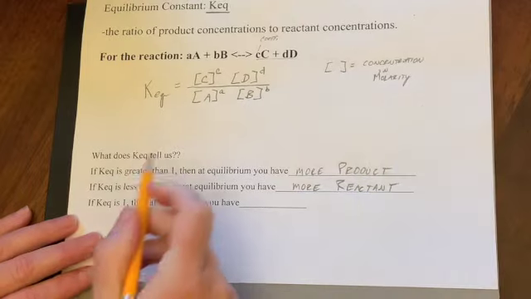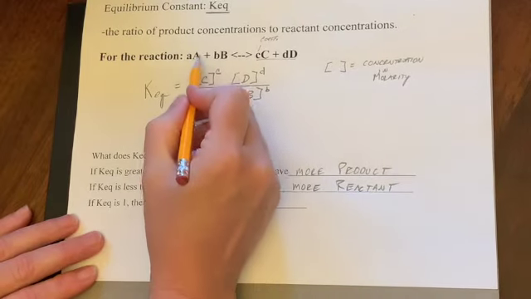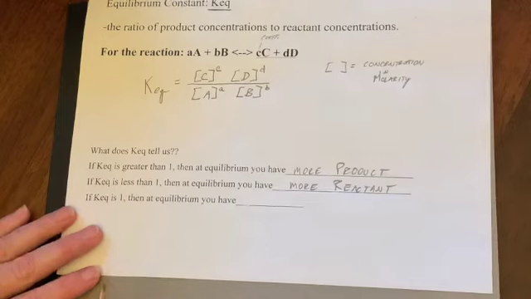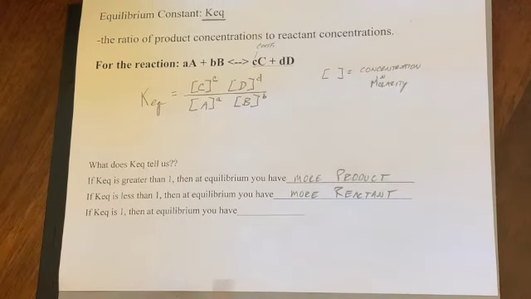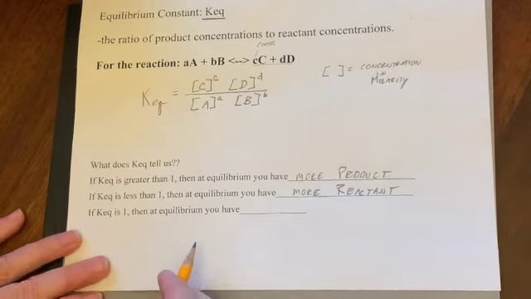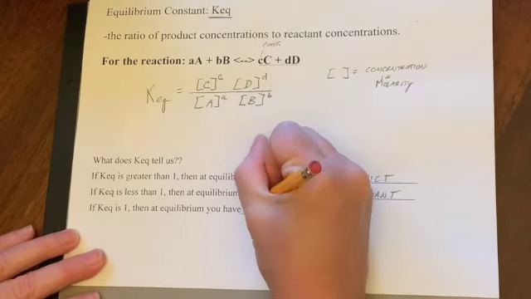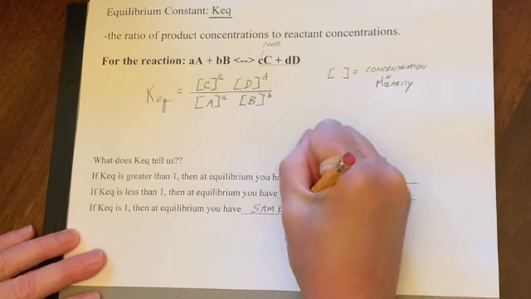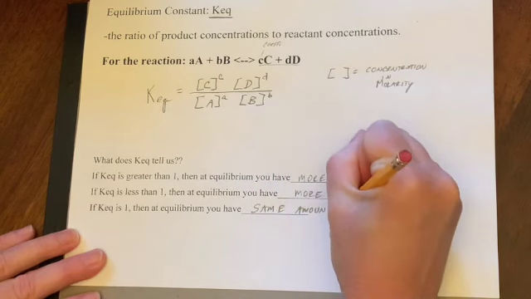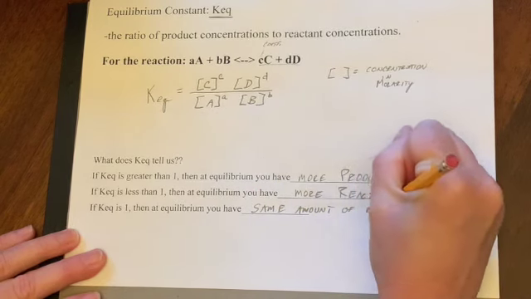Because again, think about it mathematically, that means that your denominator, which are your reactants, is greater than your numerator. If you get a situation where your Keq actually equals 1, that's the only time when you have the same amount of reactant and product.